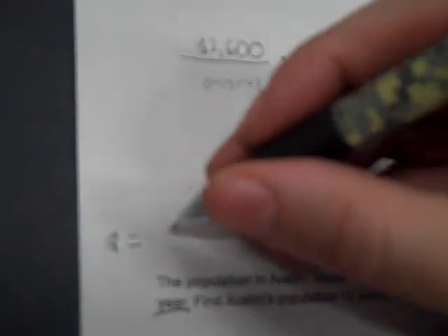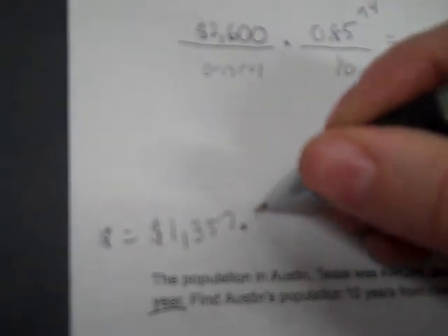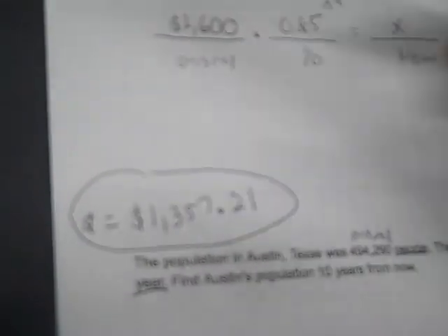So 2,600 multiplied by 0.85 to the power of 4 gives me 1,357. Since it's a money amount, I want to take the first 2 digits after the decimal, either 21 or 22. So $1,357 and either 21 or 22 cents.